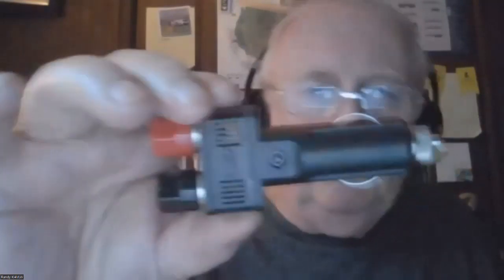Okay. Also, we mentioned using mobile radios and plugging it up to your cigarette lighter. Okay. This is a plug for that. That's what that is. You can get these off Amazon. This is a 12 amp plug.